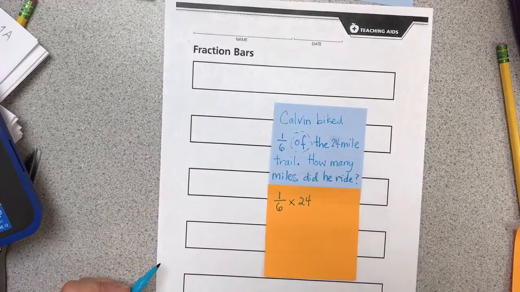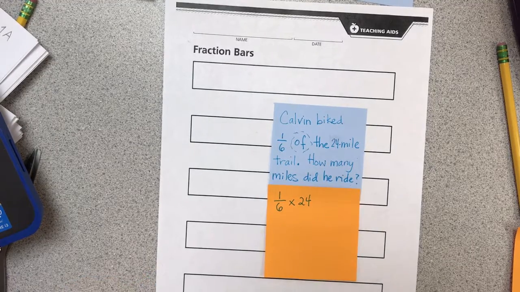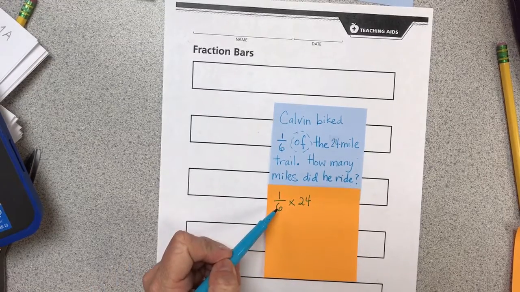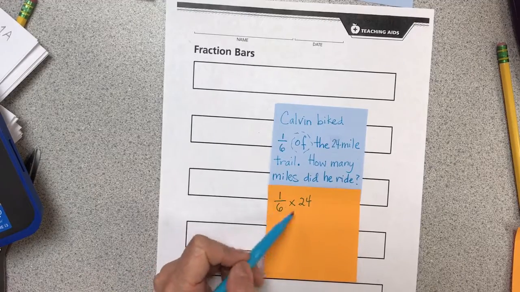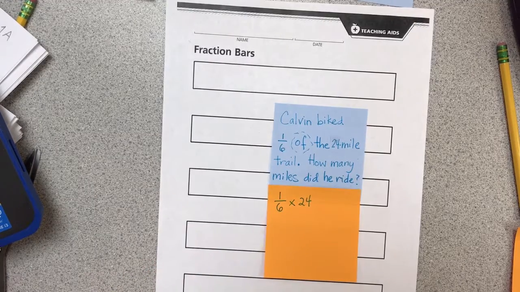Let's think about how big our answer is going to be. Is our answer going to be more or less than 24? Hopefully you said less, because 1/6 is just part of the distance, part of a whole.